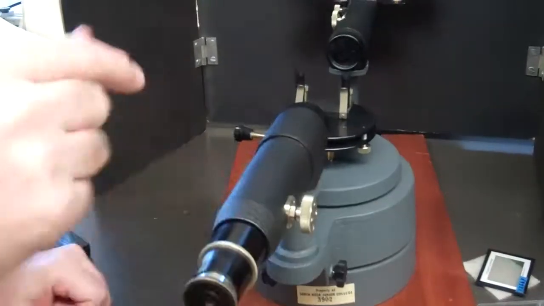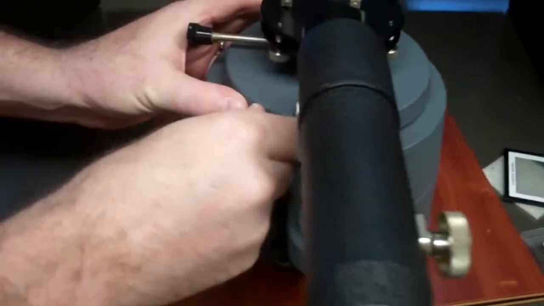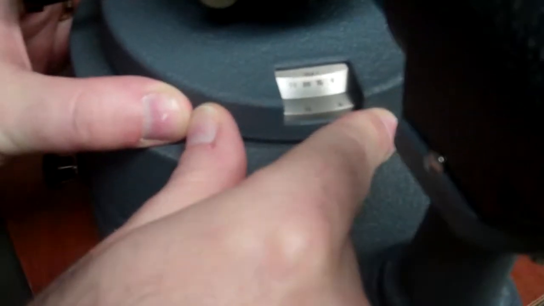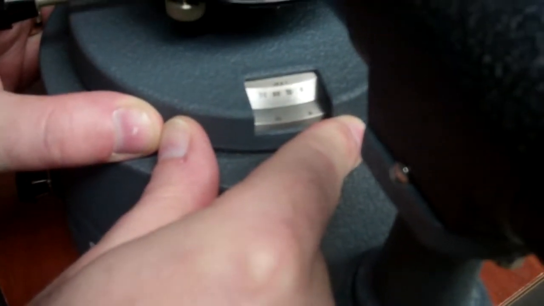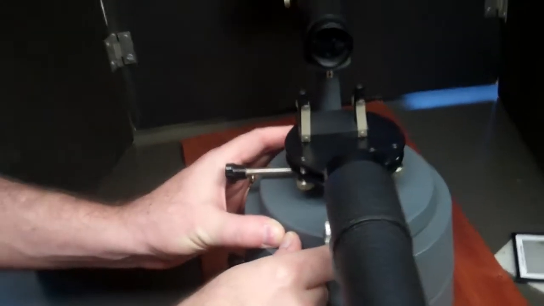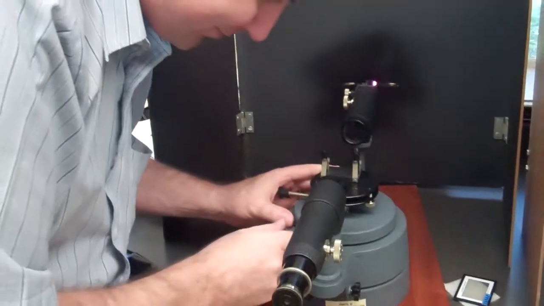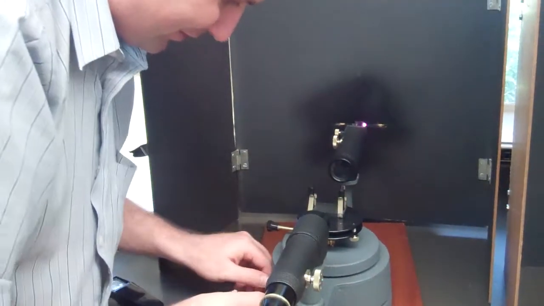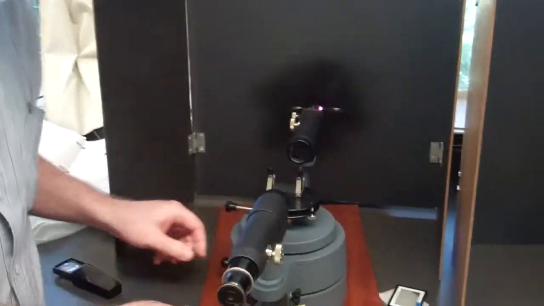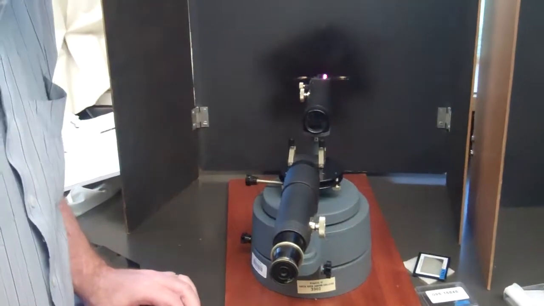Okay? You see this? See this 0 here? That 0? You want that 0 and the 0 to match up precisely. Okay? You got me? All right. Then we tighten that one down. 3 of them. That locks at 0.